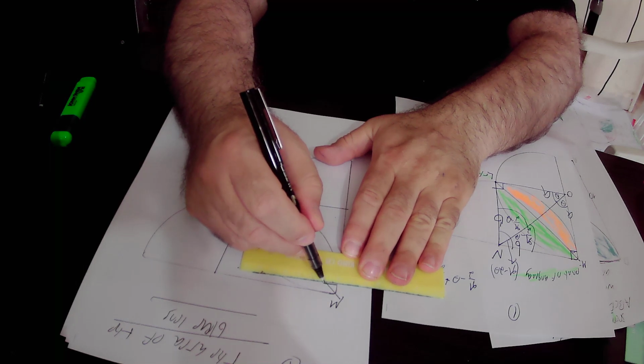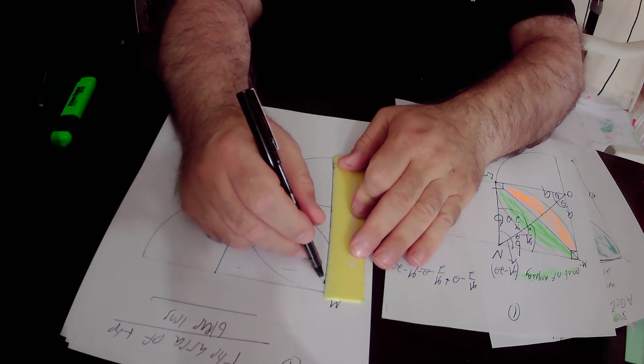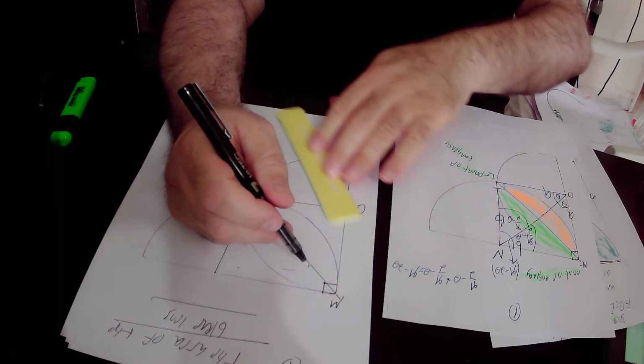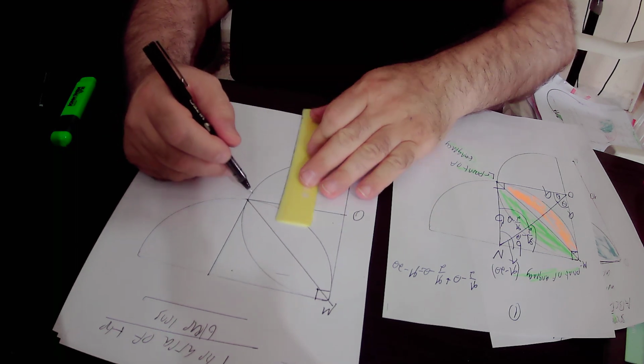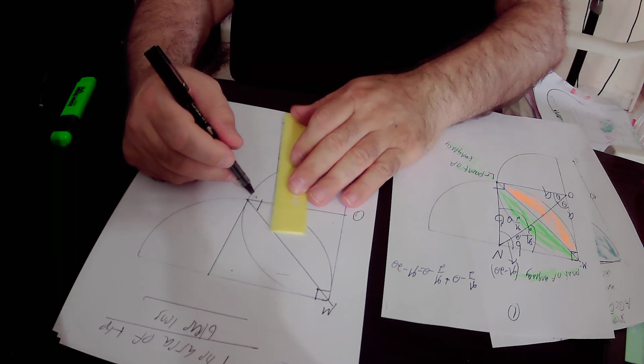This angle equals 90 degrees, it is a right angle, as I've already explained in the first method. This angle also equals 90 degrees.